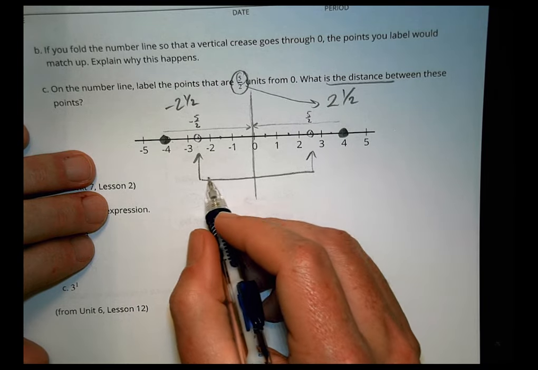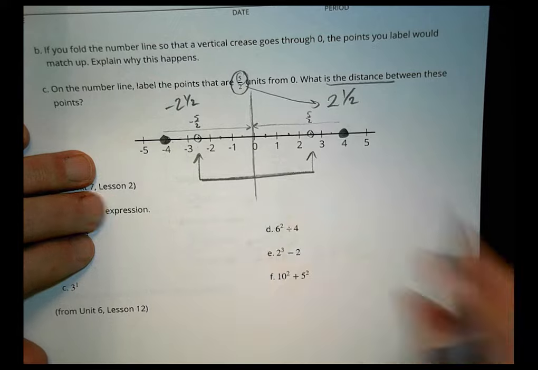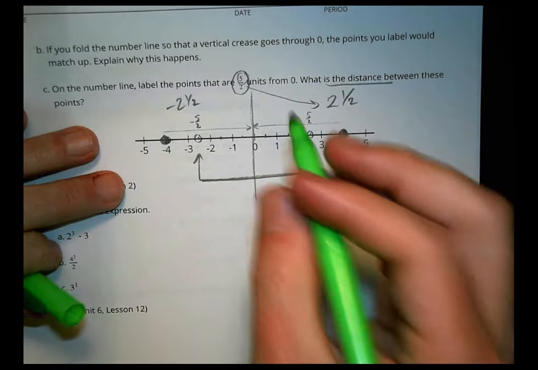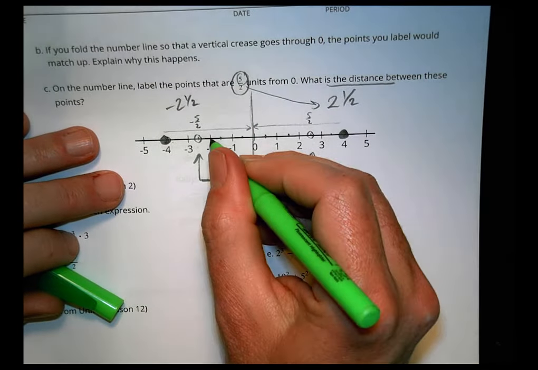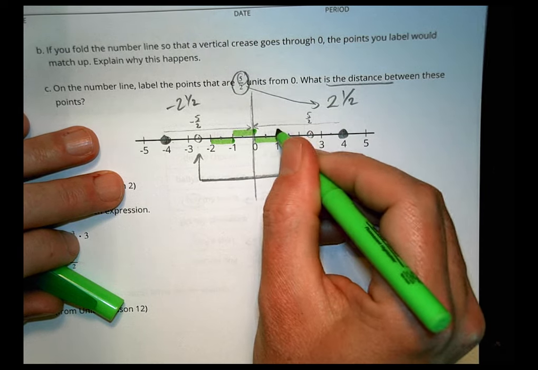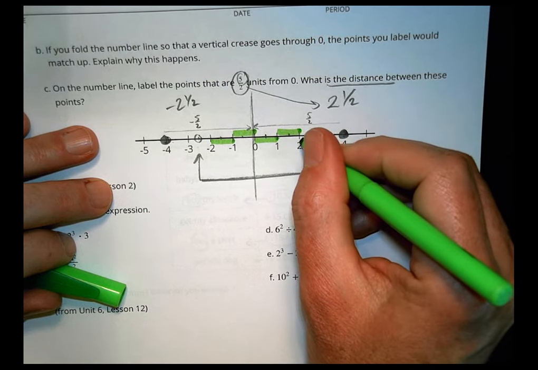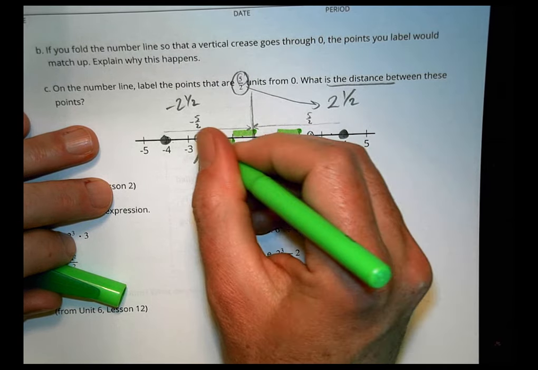So the distance is what's the space from here to here. Okay? So you can think of it this way, however you want to think about it. We have 1, 2, 3, 4. That's partial distance, or distance so far. Then I also have a half and a half.